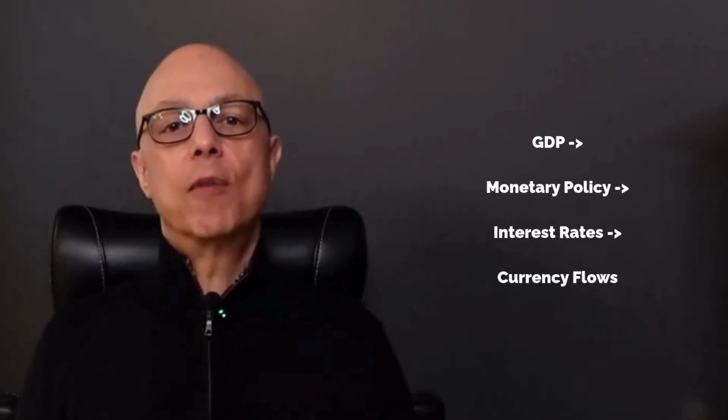Sustained economic expansion can signal rising inflation, which may lead to higher interest rates. Contraction often leads to rate cuts to stimulate activity, and because interest rates are among the most powerful drivers of currency flows, GDP becomes a leading input to monetary policy, which then directly affects exchange rates. That chain, GDP to monetary policy to interest rates to currency flows, is why GDP sits near the top of the hierarchy of fundamental indicators for position traders.